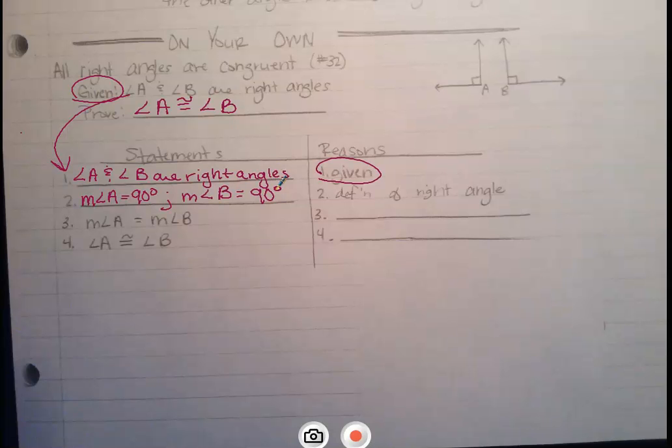All right, so then I gave you statement 3, the measure of angle A equals the measure of angle B. What's the reason for that? What property could we use? Remember we had reflexive, symmetric, transitive. It would not be the reflexive.